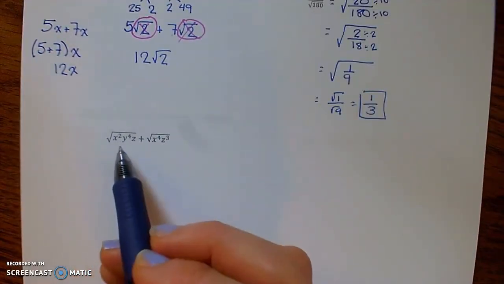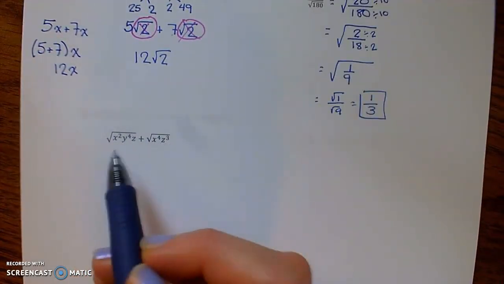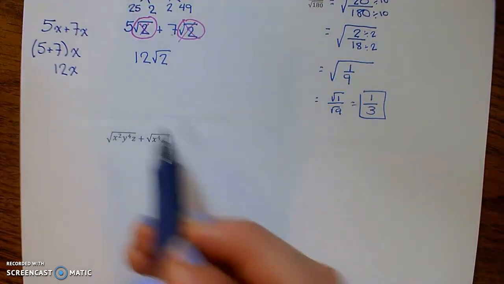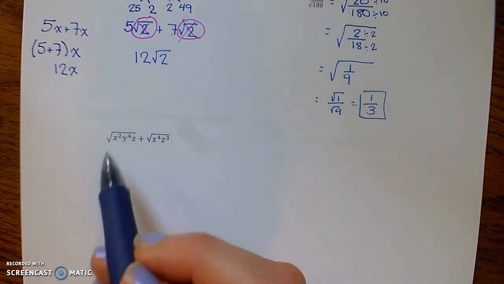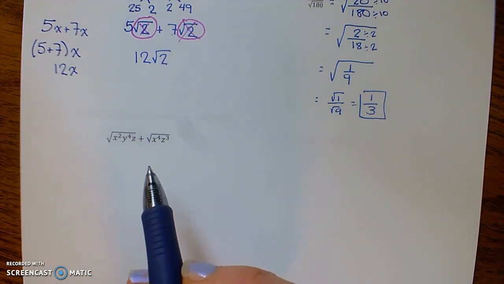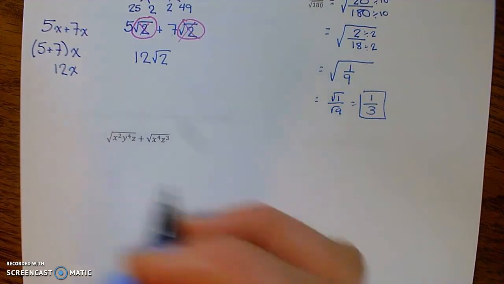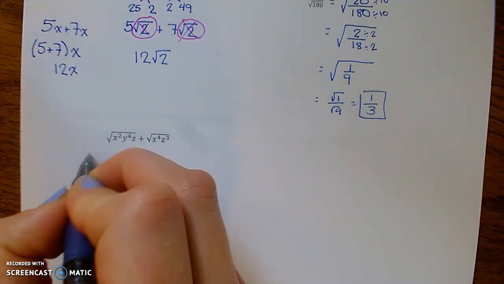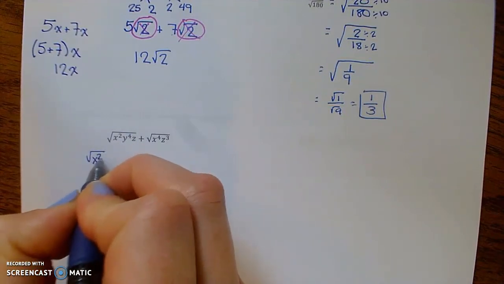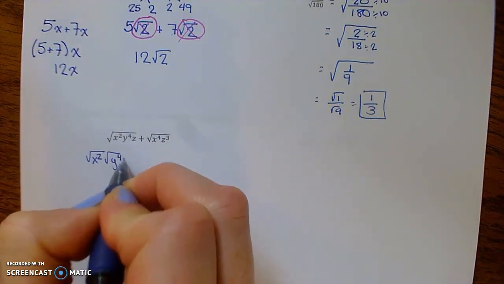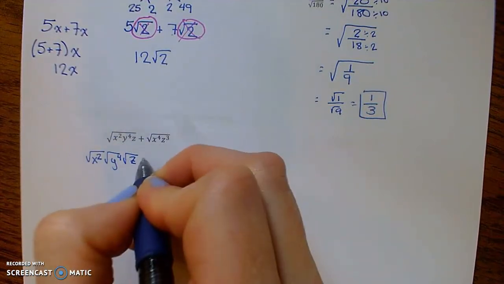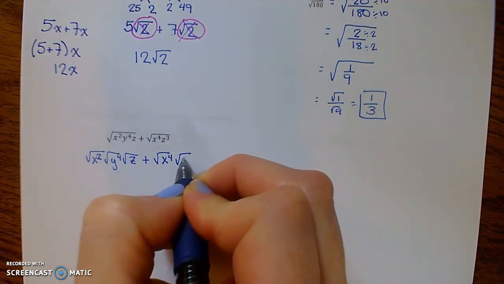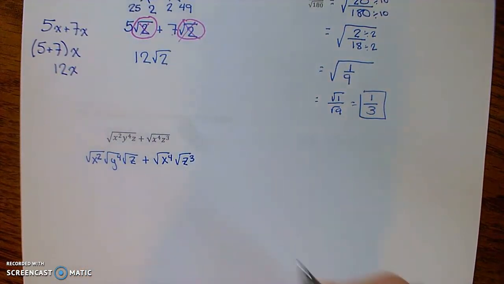Again, these two don't look like like terms, but I think what I'd like to do is see if I can simplify them a little bit. And if I can, then I'll try and combine them together. So let's think of these things separately as the square root of x squared times the square root of y to the 4th times the square root of z. And this will be the square root of x to the 4th times the square root of z cubed.